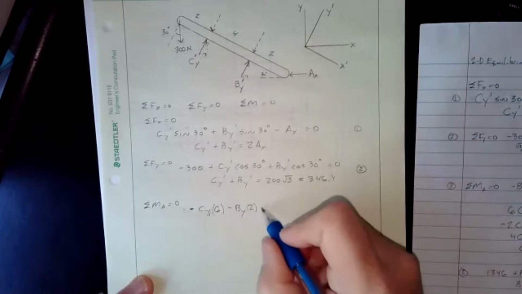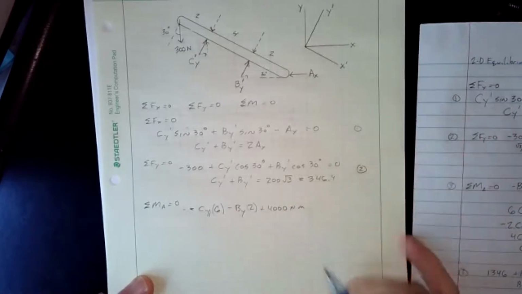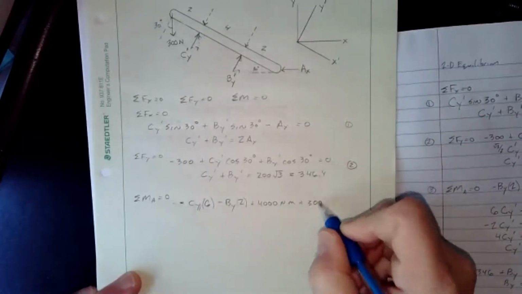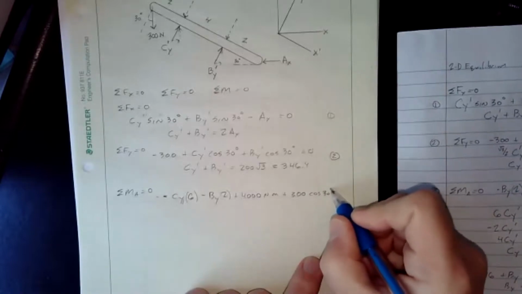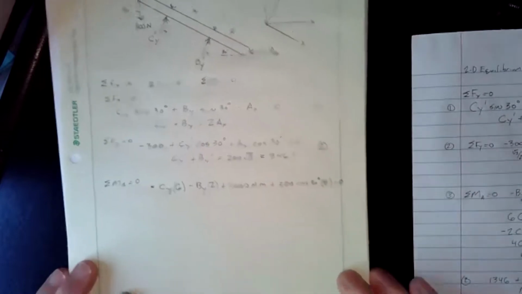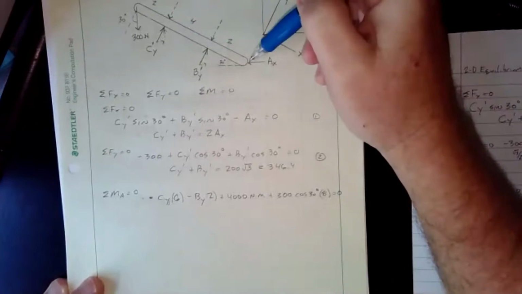And then plus the moment of 4,000 Newton meters, because it's a positive moment, and then plus 300 cosine 30, and that's times 8. Now that equals 0. All I did was account for all the forces acting at A, right?